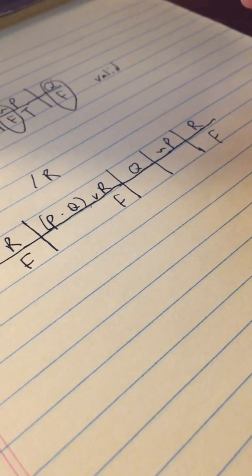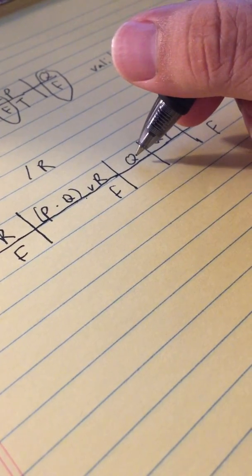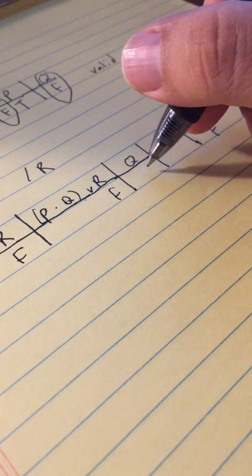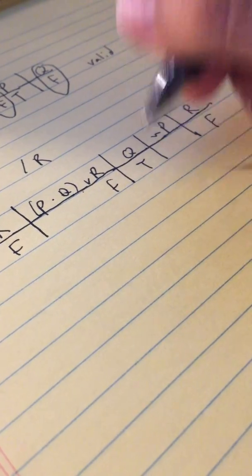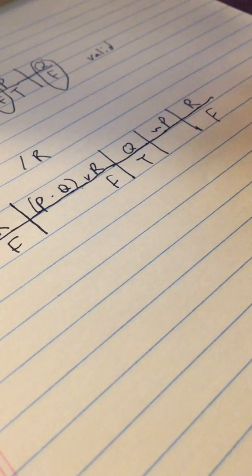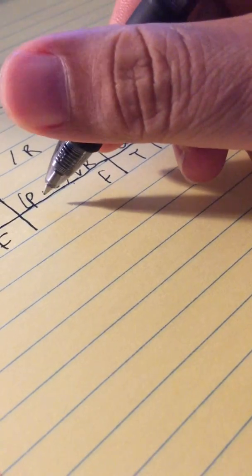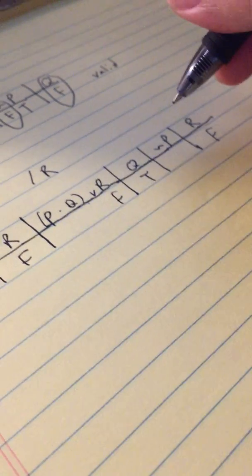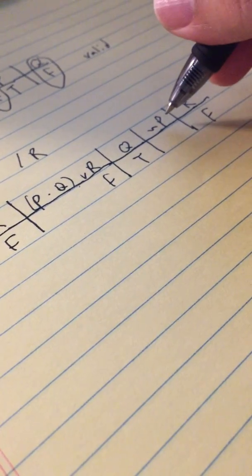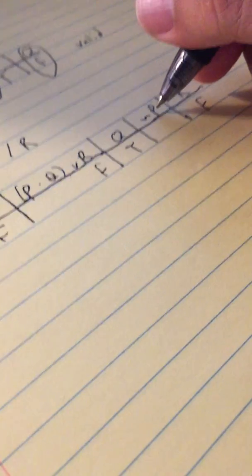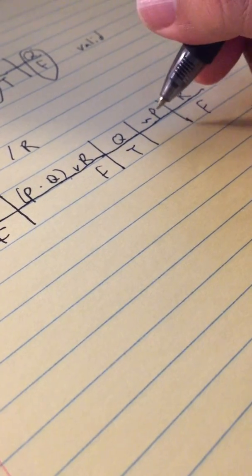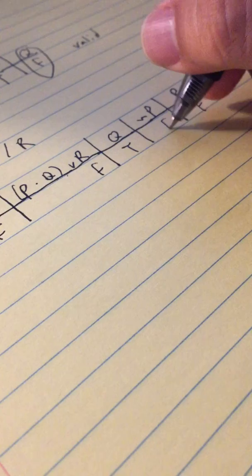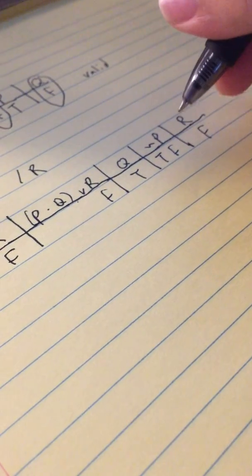Okay. Now let's go to the premises. So Q has to be true, right? Because I need all my premises to be true, and one of my premises is just Q, so that has to be true. Now you can fill in this one or this one, it doesn't matter. You'll get the same results. It's probably a little simpler to work with this. If the premise here is not P, the only way that comes out true is if P is false. So P has to be false for that premise to come out true.